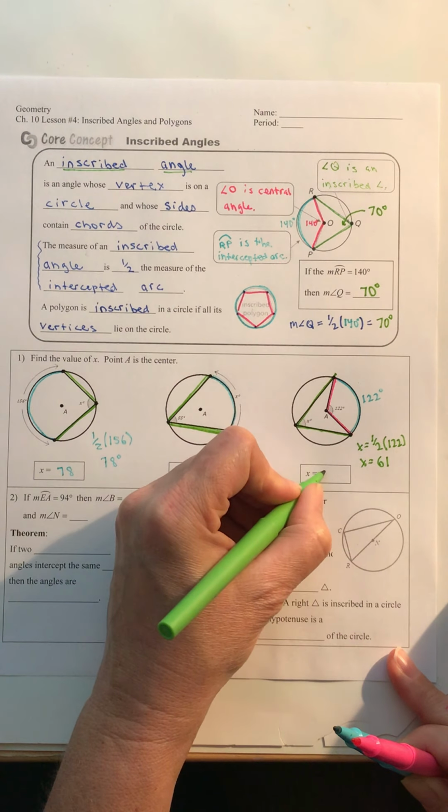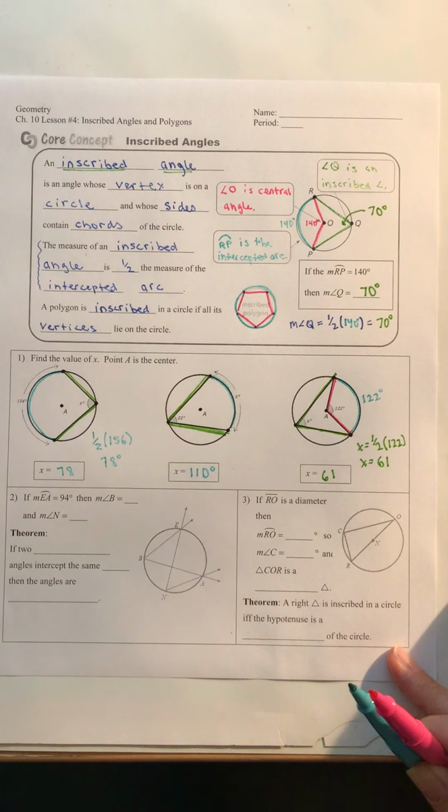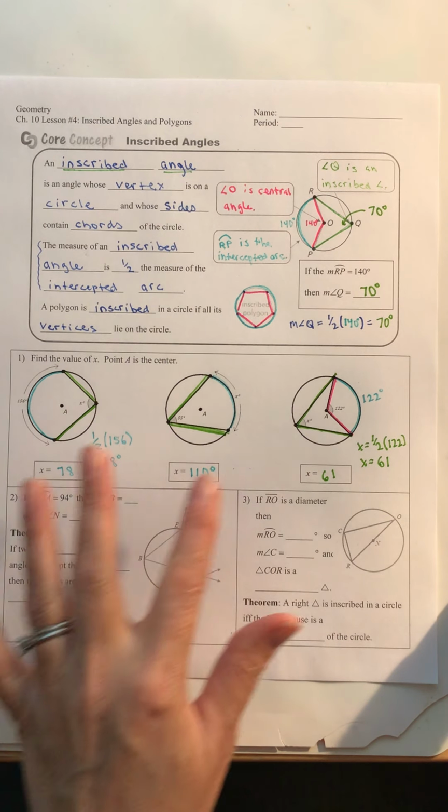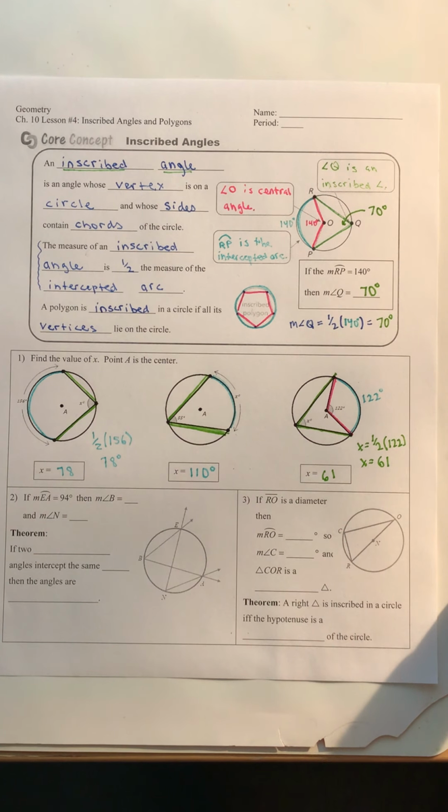All right, so that's the basics of this chapter, or this section. And then there's just some situations that come up that sometimes students find a little tricky.